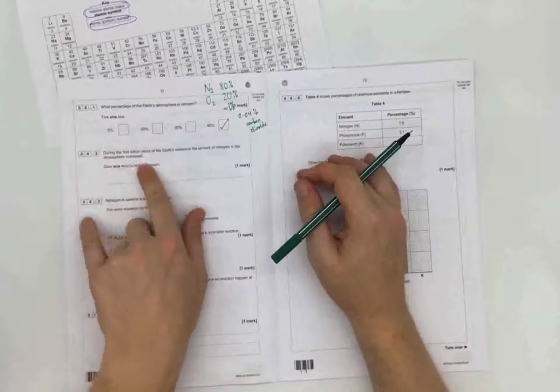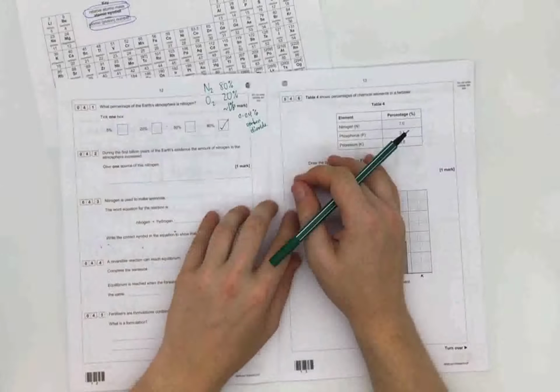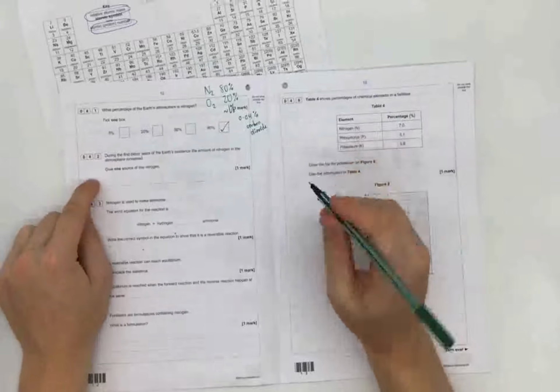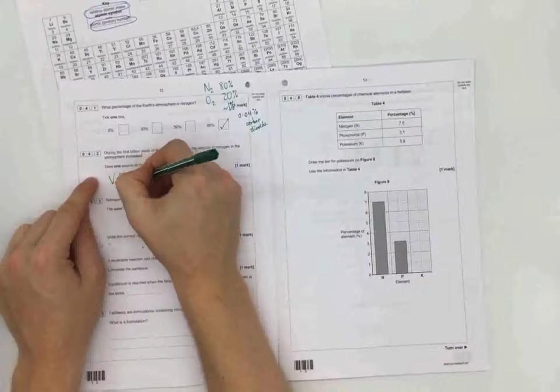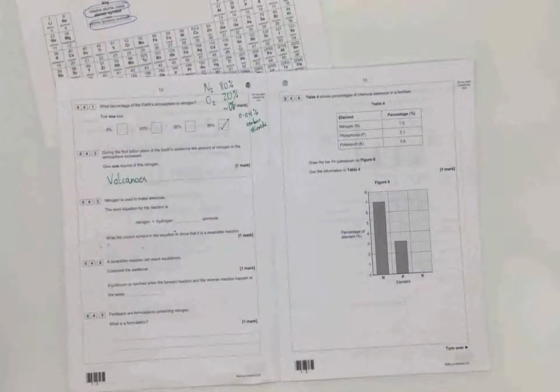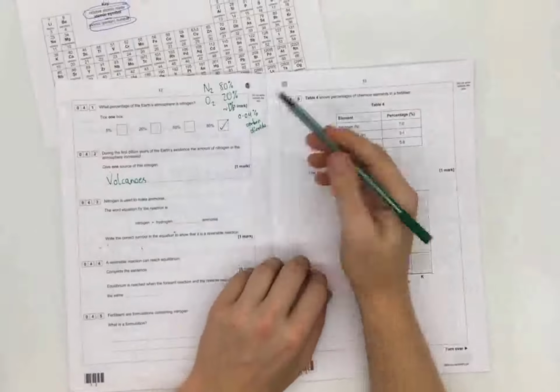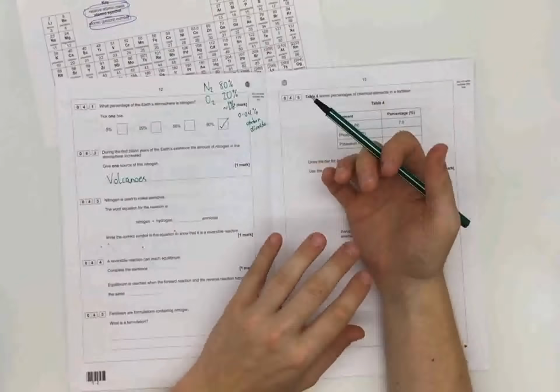During the first billion years of the Earth's existence, the amount of nitrogen in the atmosphere increased. Give one source of this nitrogen. If in doubt, volcanoes. They pump out the gases and change the Earth's atmosphere.